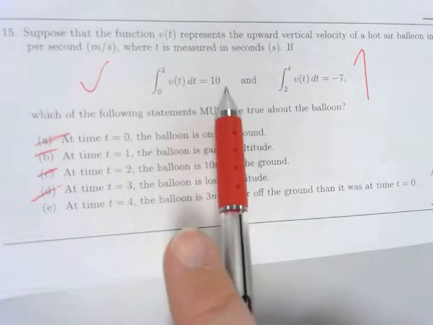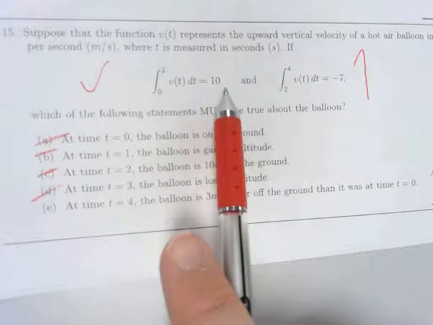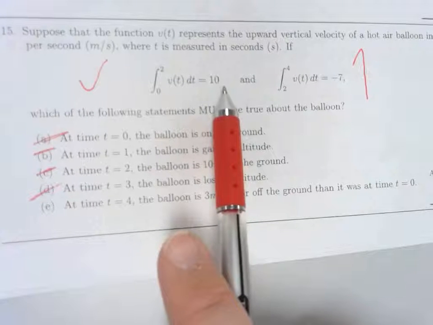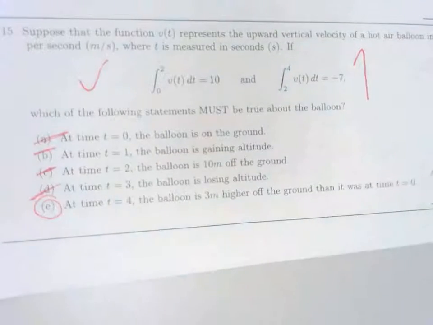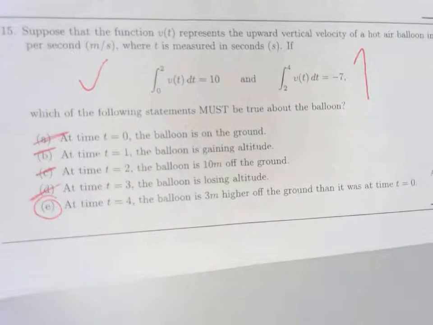Your position's at 10 here. Is it because the -7 doesn't represent a negative? Because it can't be negative feet off the ground, right? It's a position, so it's like the absolute value of the position.